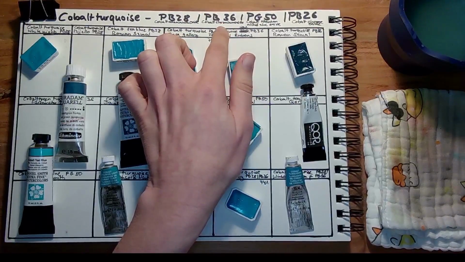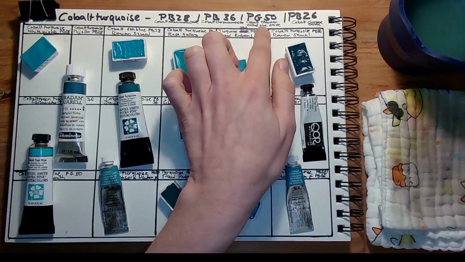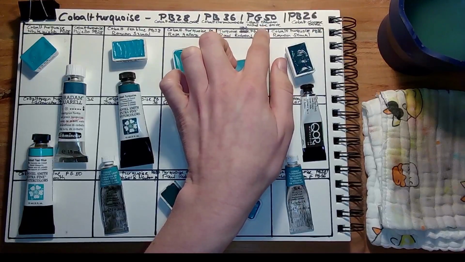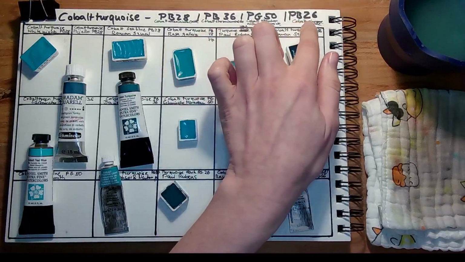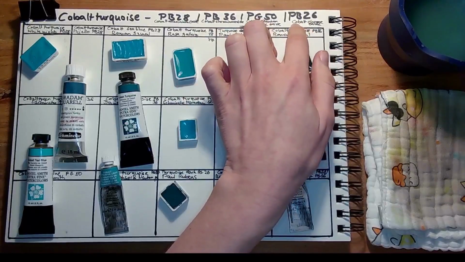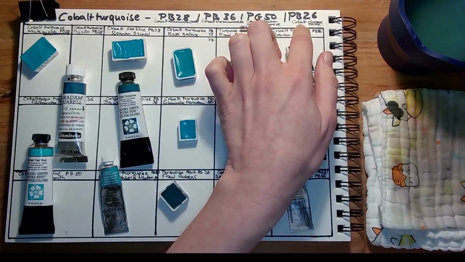There are four different pigments used: PB28 cobalt aluminium oxide, pigment blue 36 cobalt chromium oxide, pigment green 50 cobalt titanium nickel zinc oxide, and the last one is PG26.